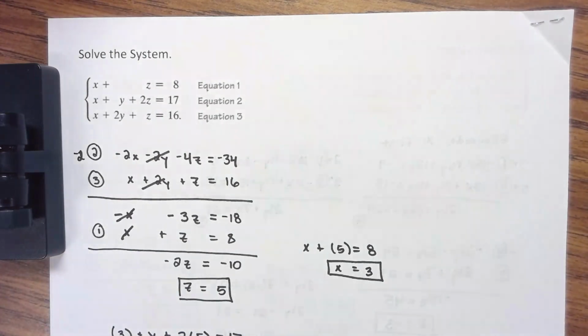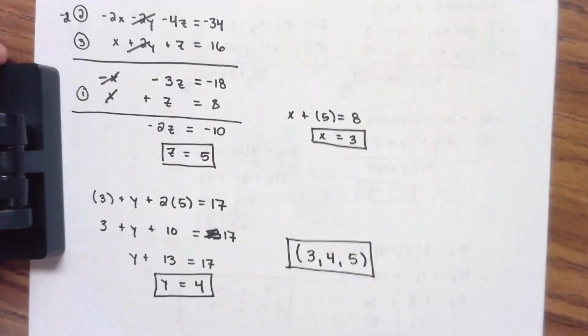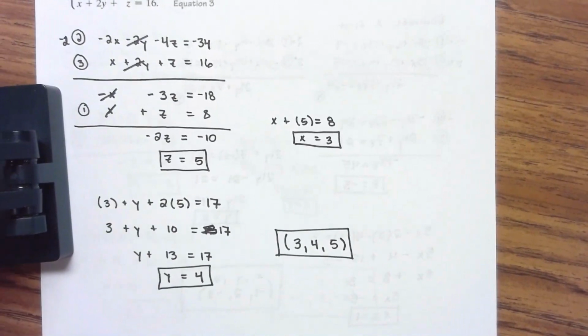Either way, we should have gotten to the same answer, being that x is 3, y is 4, and z is 5. Is that matching up with what the rest of us got? Okay. So yeah, anytime one of the variables is already eliminated, it should make our work just a little bit easier. All right. Well, that's all that I have planned for today.